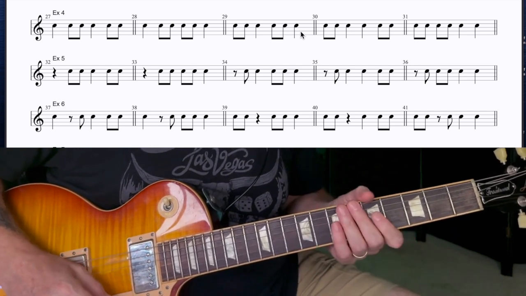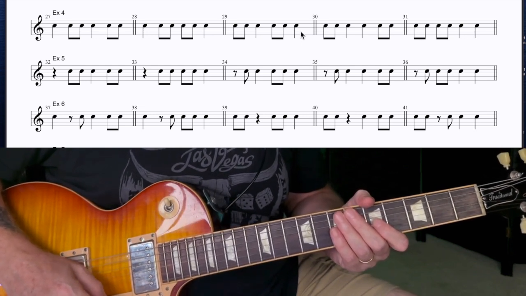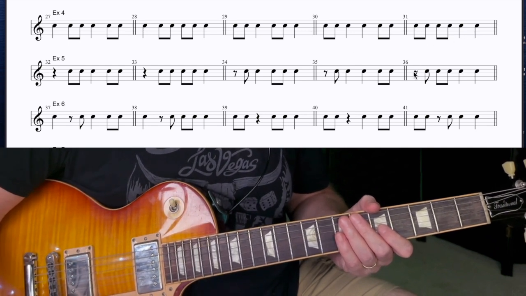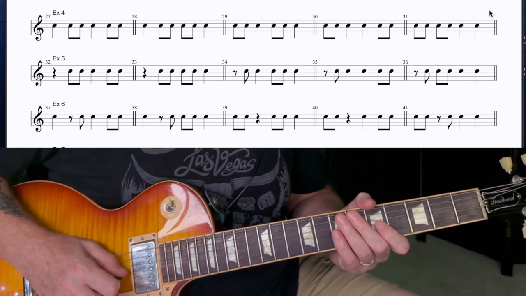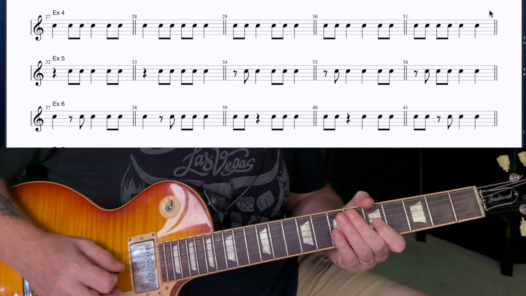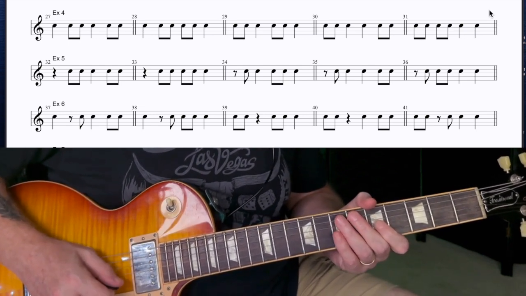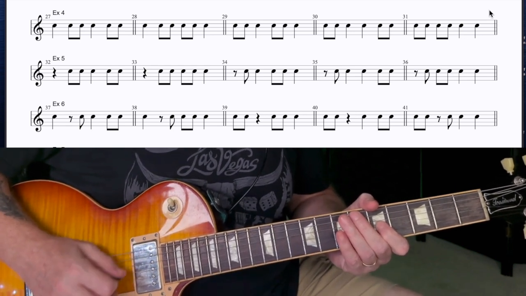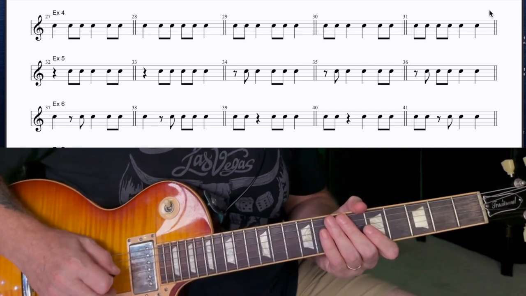All right, and then number 36, same exercise. Let's do it with one note first. Again, this is just mirroring what's above it, but putting an eighth note rest on beat number 1. Let's try it with one note. 1, 2, 3, 4, 1 and 2 and 3, 4 and 2 and 3, 4. All right, let's put it through the scale.